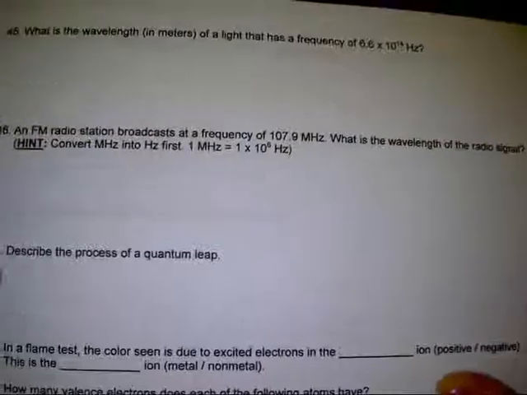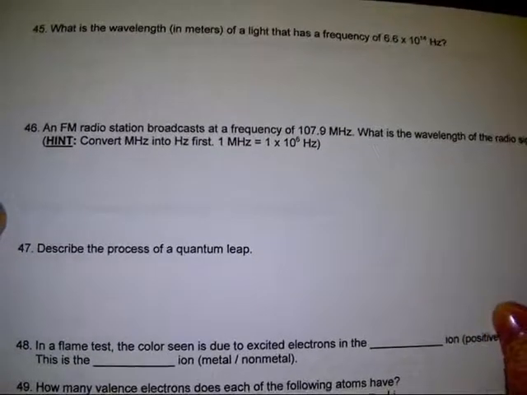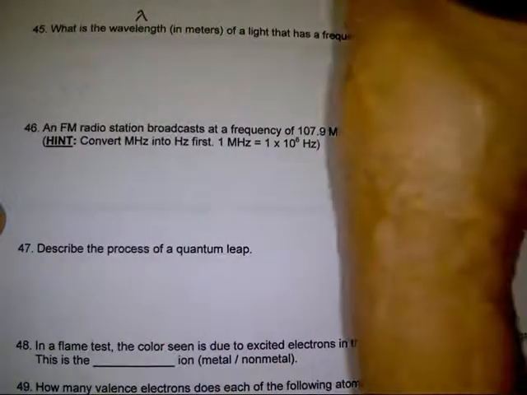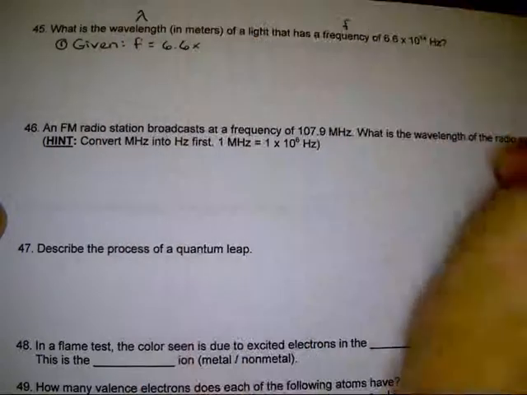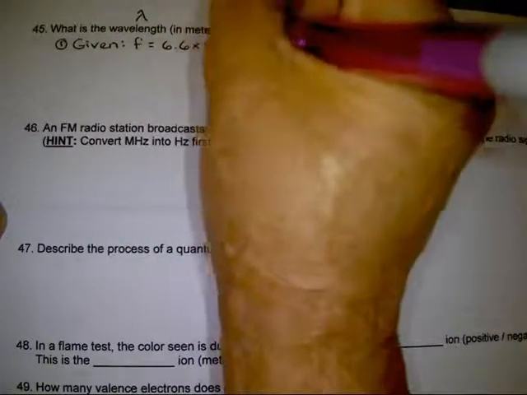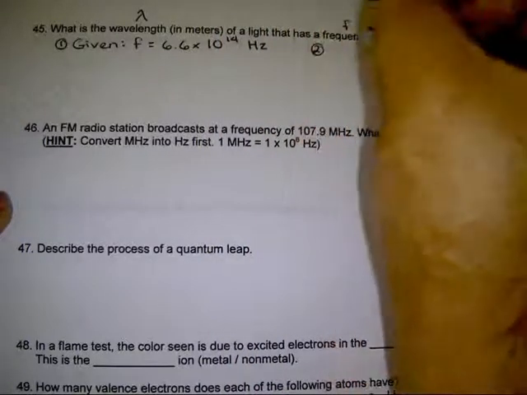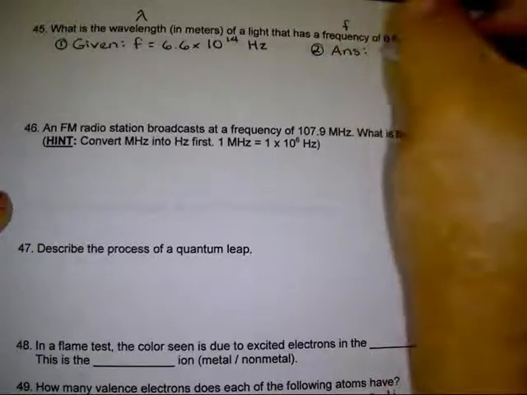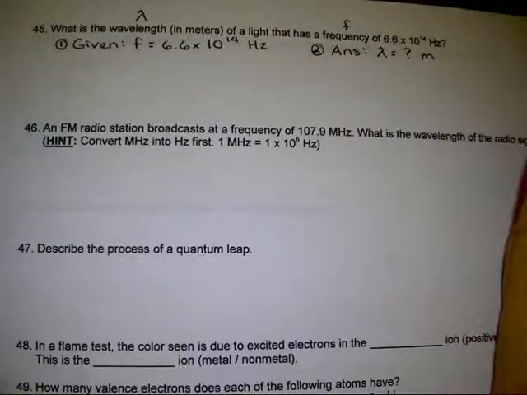Number 45. What is the wavelength in meters of a light that has a frequency of 6.6 times 10 to the 14th power hertz? Alright, we have wavelength, which is lambda, and we have frequency, which is f. The given in this case was the frequency, and the frequency is 6.6 times 10 to the 14th power hertz. Second step, the answer that I'm looking for is the wavelength. Lambda equals something, and we're going to look for it in meters.